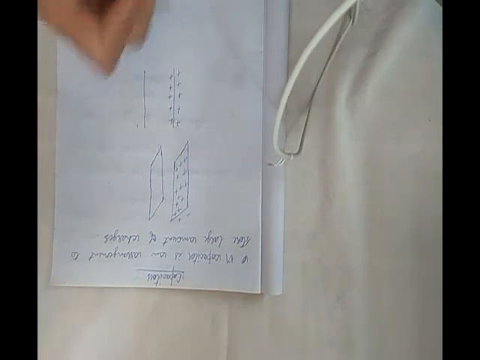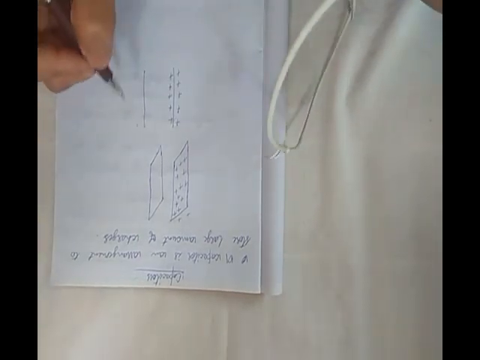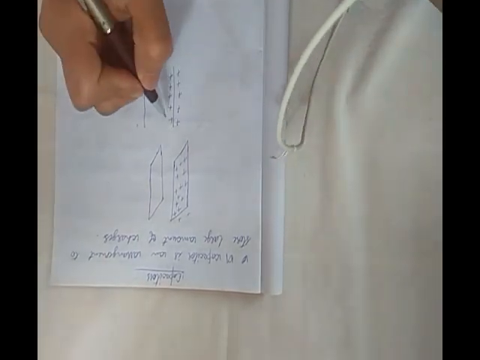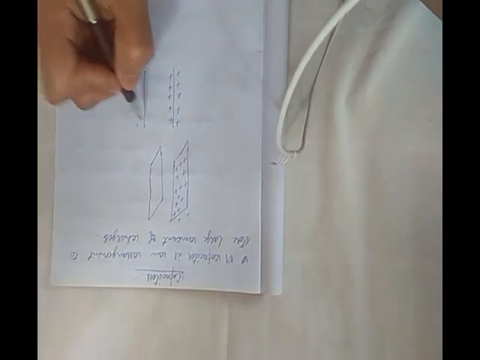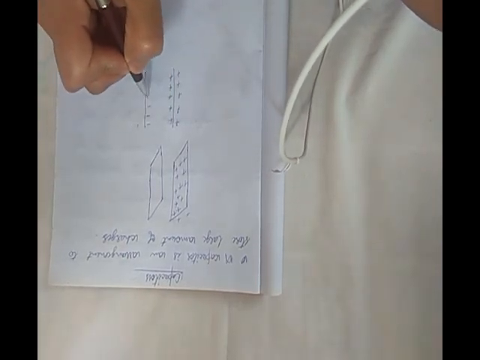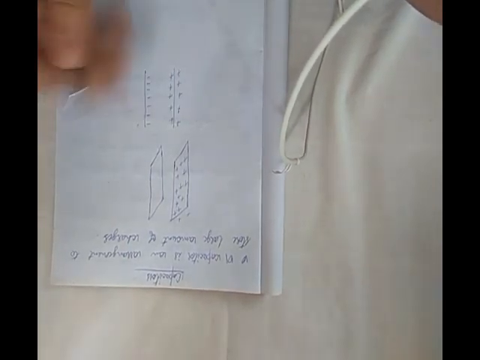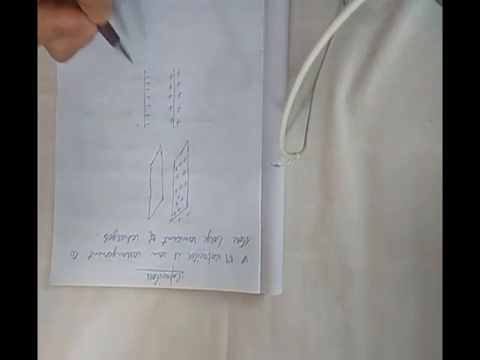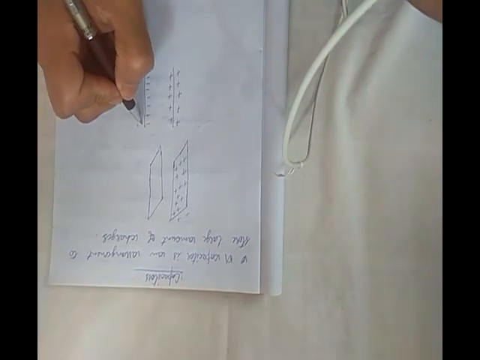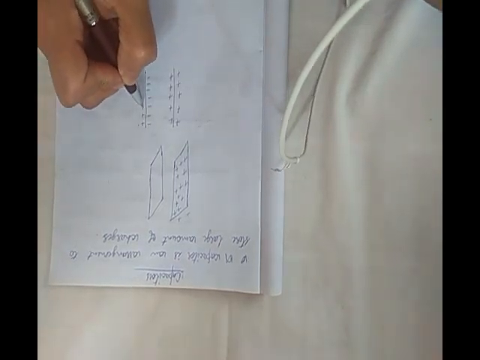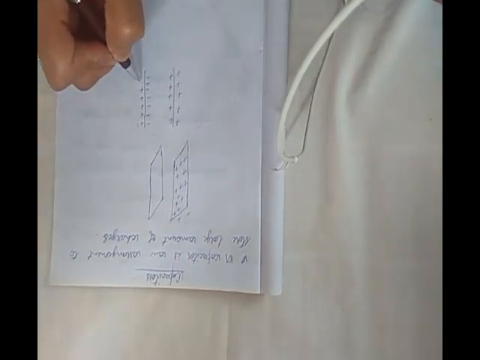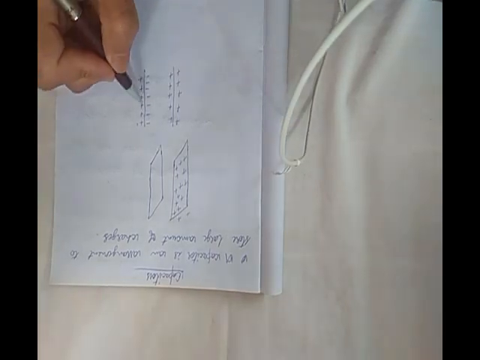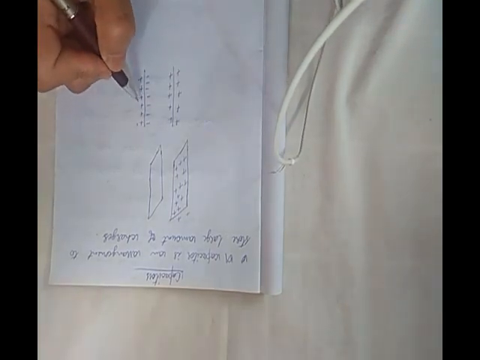Now you all know induction. Due to these positive charges, negative charges get induced on the inner side of the second plate, and on the farther side, on the outside of the second plate, we will have positive charges.